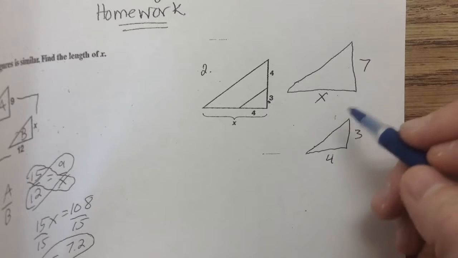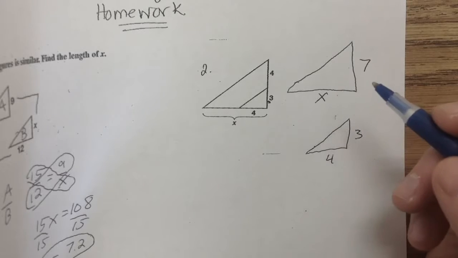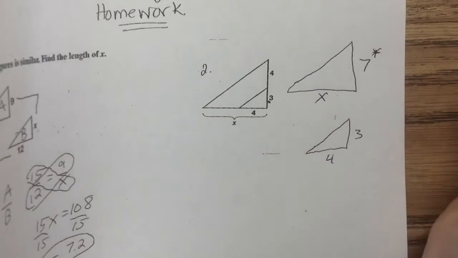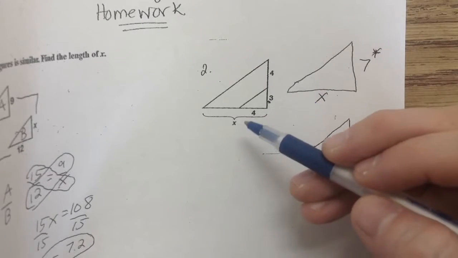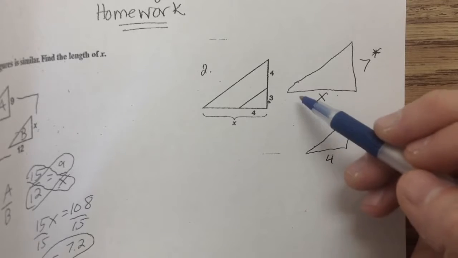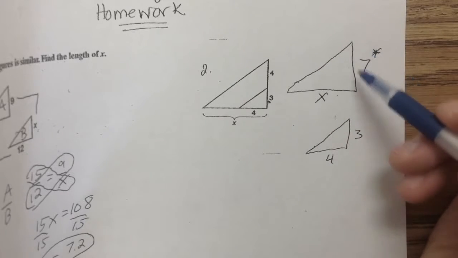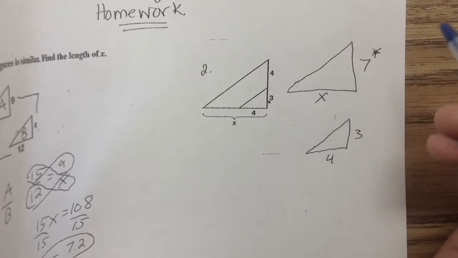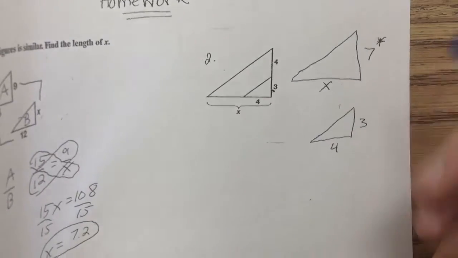And this is the part that kind of goofs kids up because when they're setting up their proportion, they're using a number, specifically the 7 here, that's not actually labeled on the picture. So a lot of kids want to try to use the 4, the 3, the 4, and the x, but what you have to recognize is that when we're looking at the big triangle, this vertical side here is actually 7, and that's what we're going to have to use in our proportion. So that's what makes this one a little more challenging than some of the other ones that we've done.